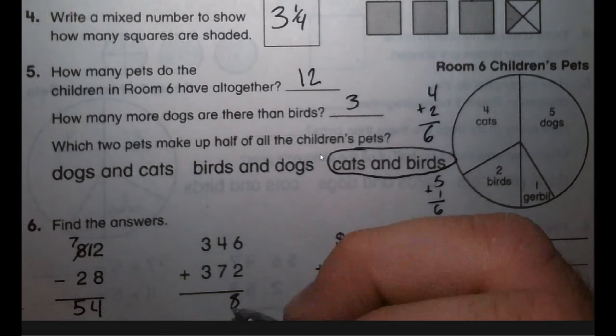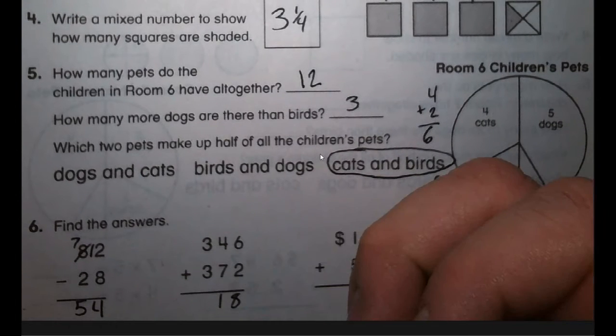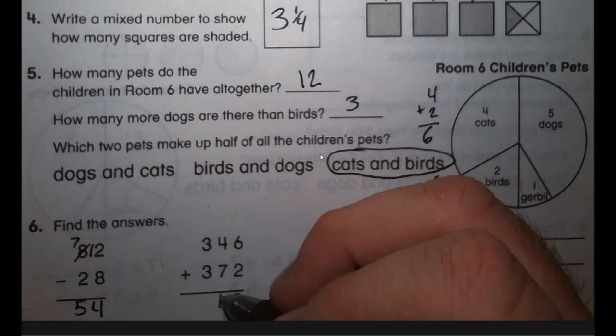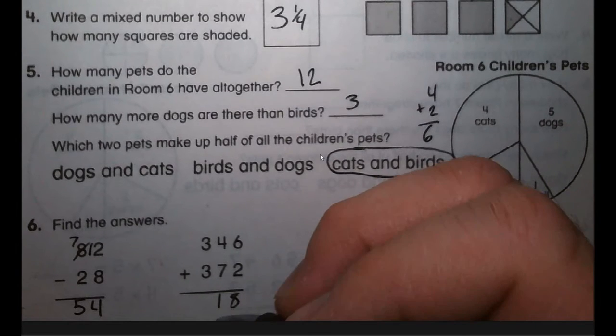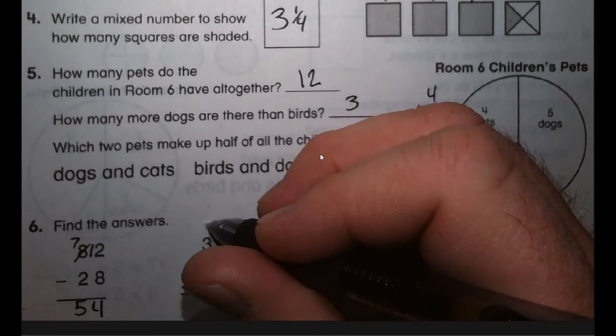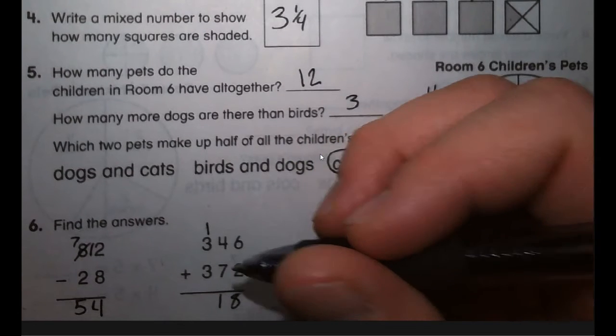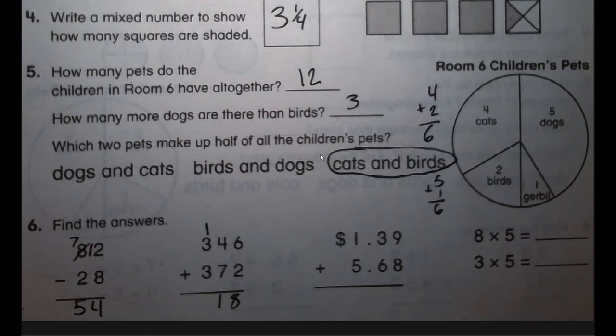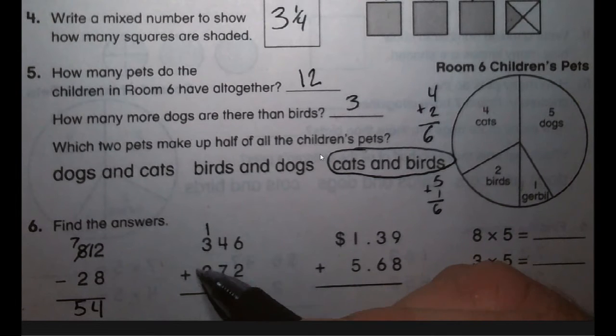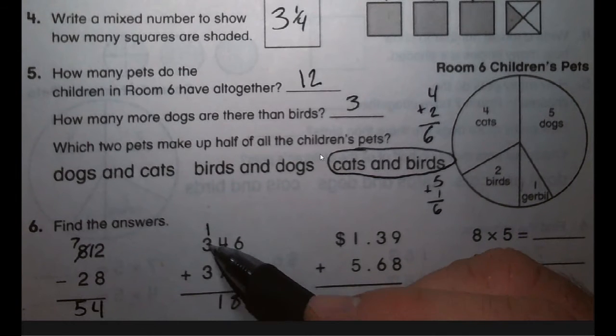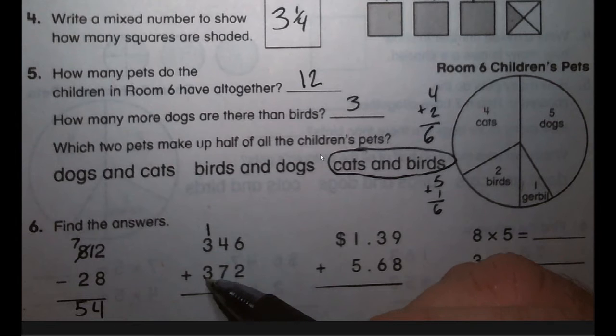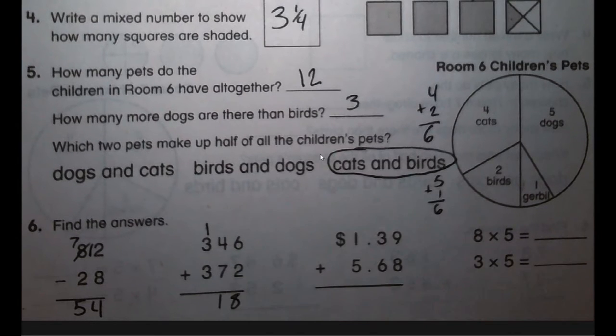So now we've got 1 plus 3 plus 3. Now let's start with the 3 plus 3 first. 3 plus 3 is 6. So then 6 plus 1 is 7. Boom. So 346 plus 372 is 718.